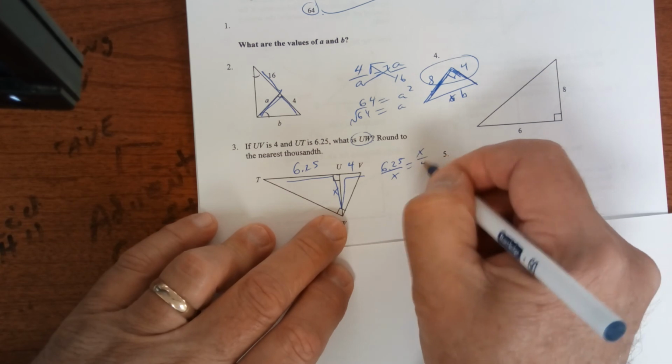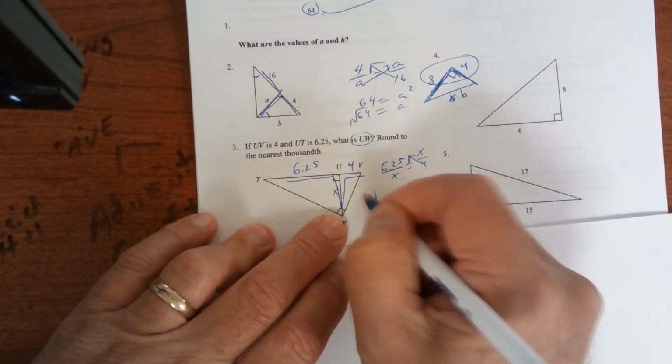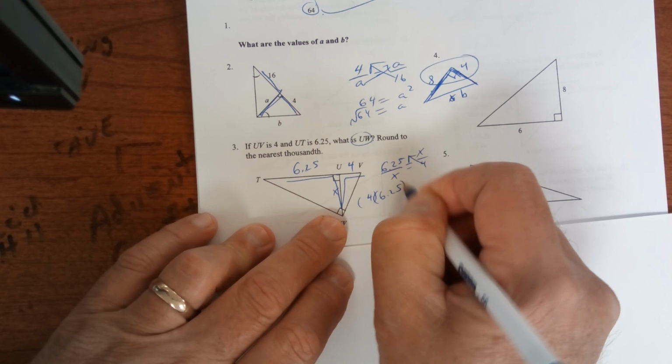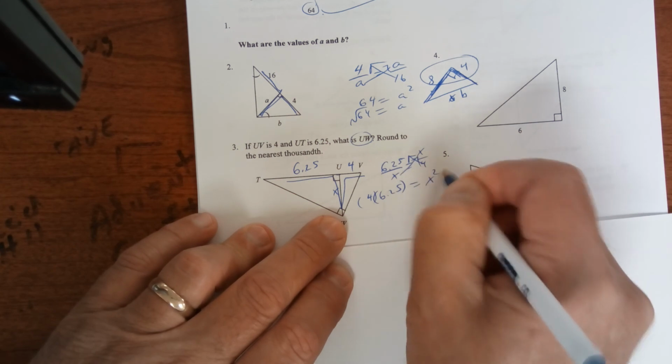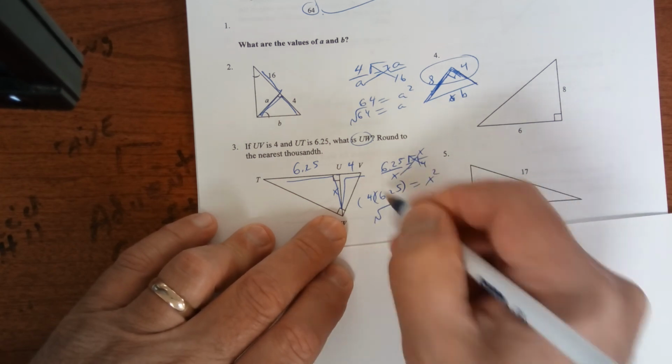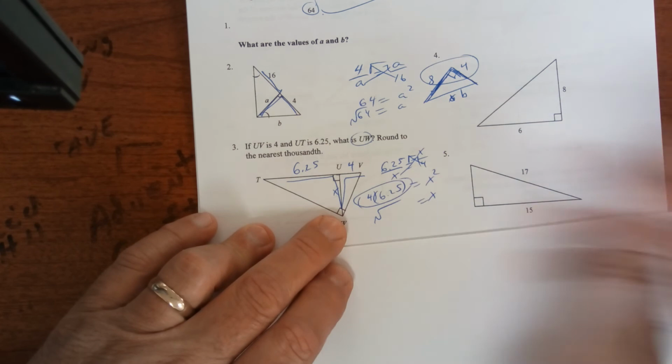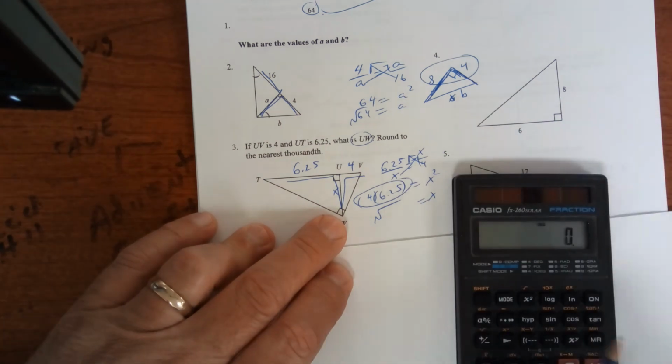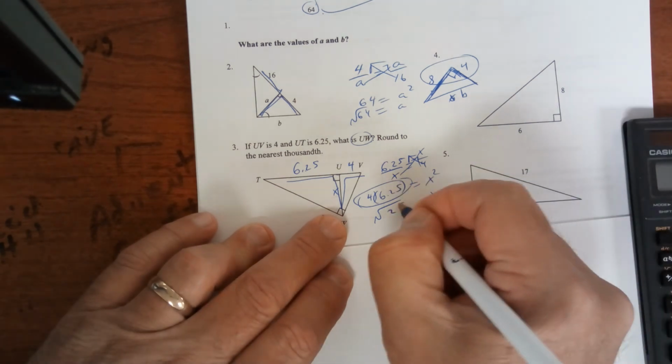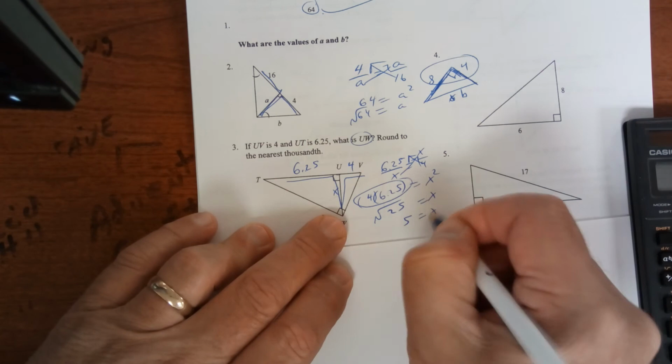Cross multiply, you're going to get 4 times 6.25 is equal to x squared. X is going to be the square root of whatever all of that is. So 4 times 6.25 equals 25, and the square root of 25 is 5, and you're done. Okay, number 3.